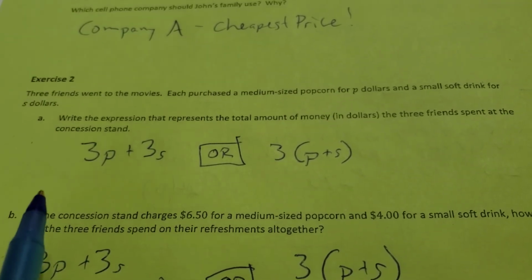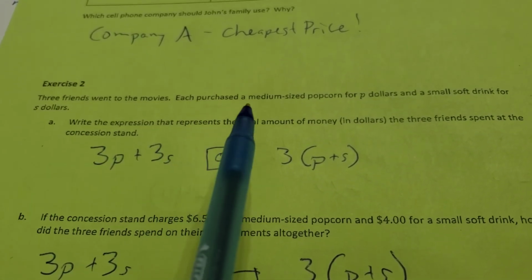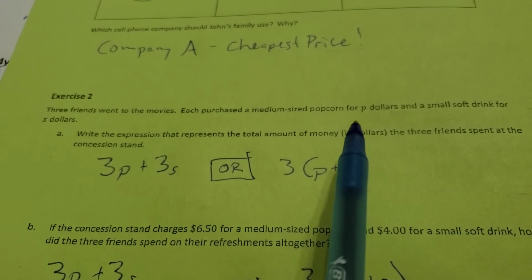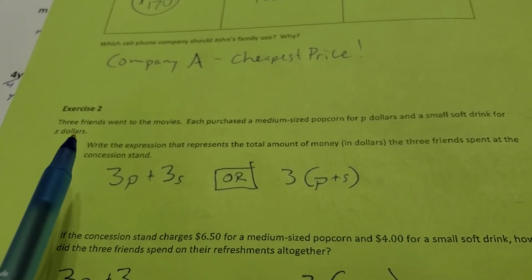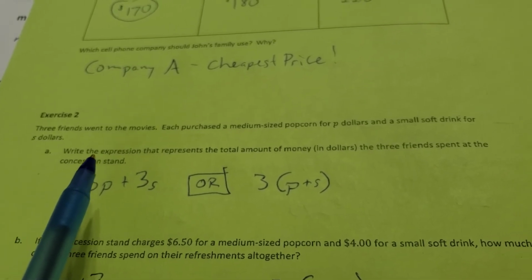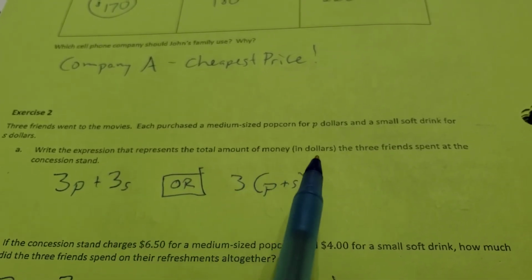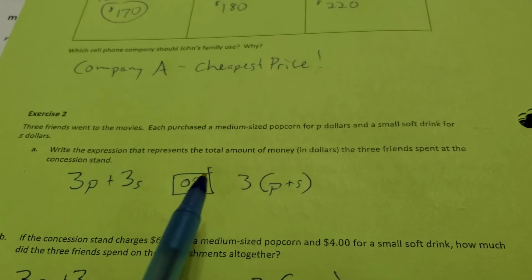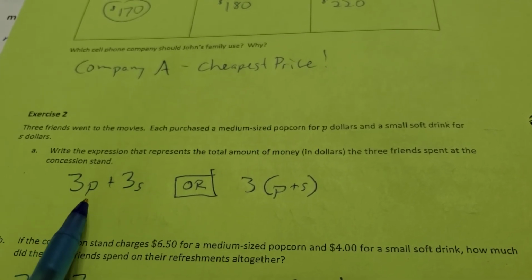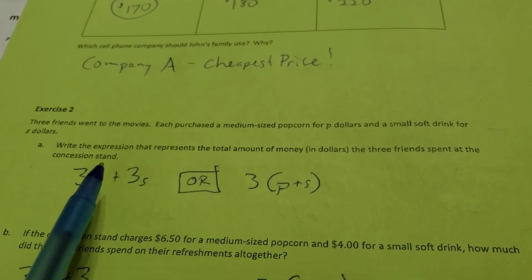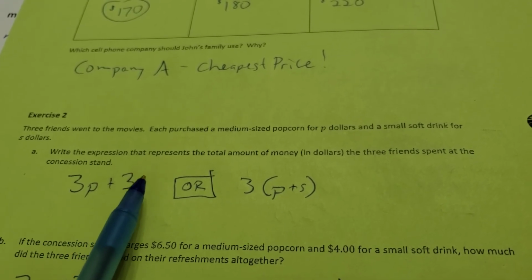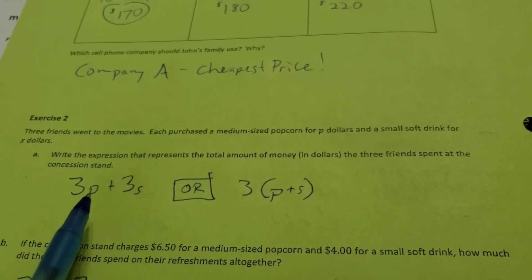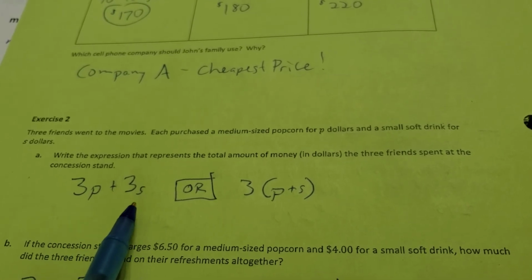It says 3 friends went to the movies. Each purchased a medium-sized popcorn for P dollars and a small soft drink for S dollars. Write the expression that represents the total amount of money in dollars that the 3 friends spent at the concession stand. Well, there's 3 people that paid for popcorn, 3 people that paid for sodas. So you're going to order 3 popcorns and 3 sodas.